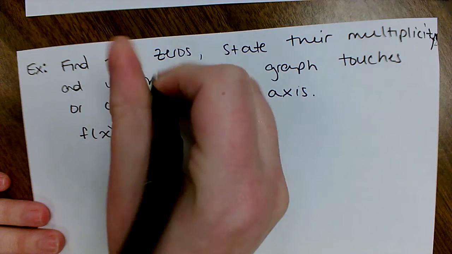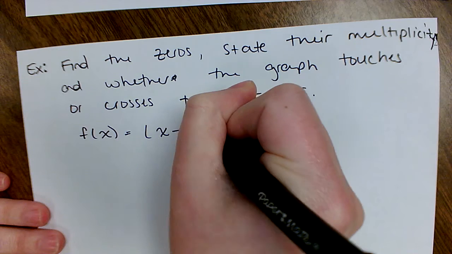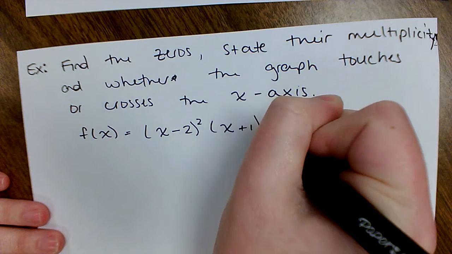So here's my function, f of x equals x minus 2 squared times x plus 1.